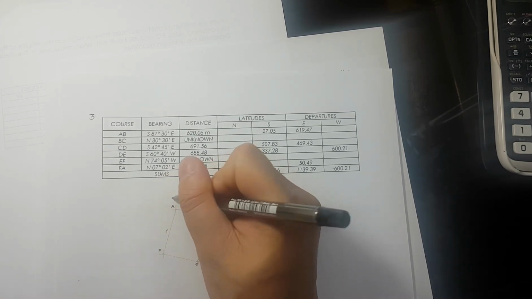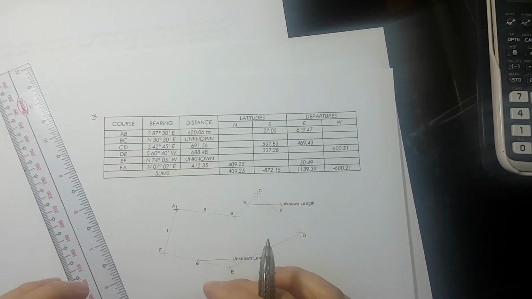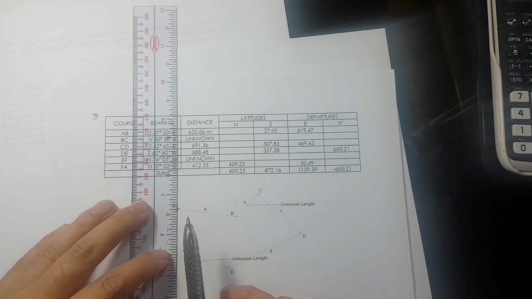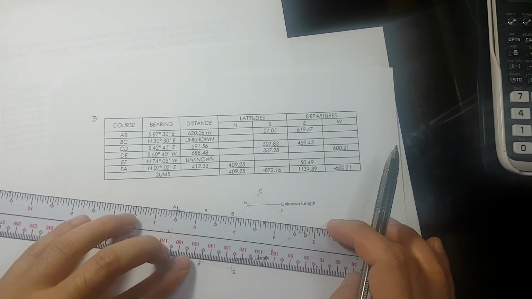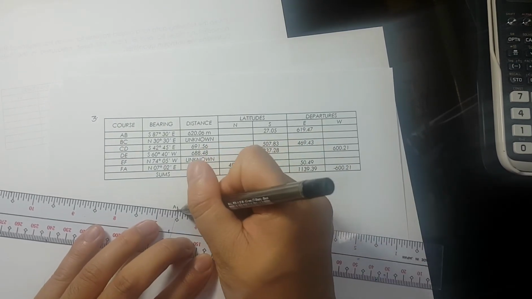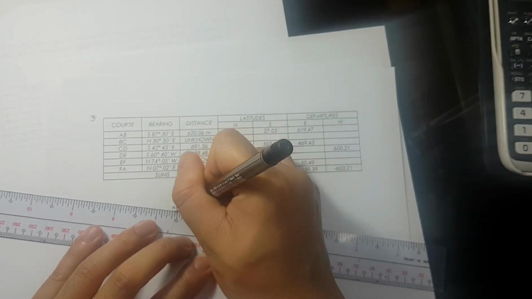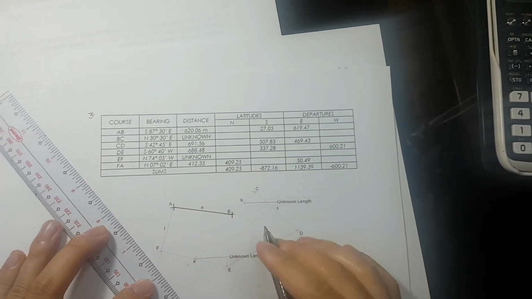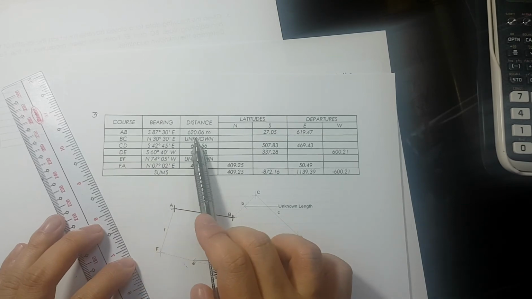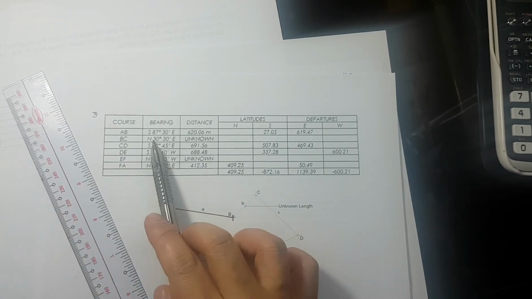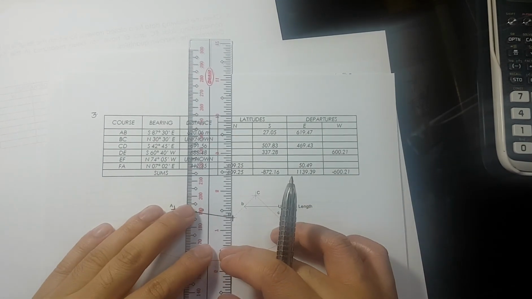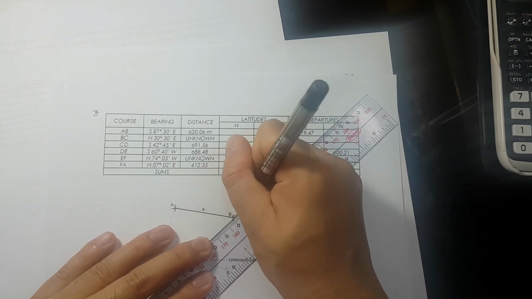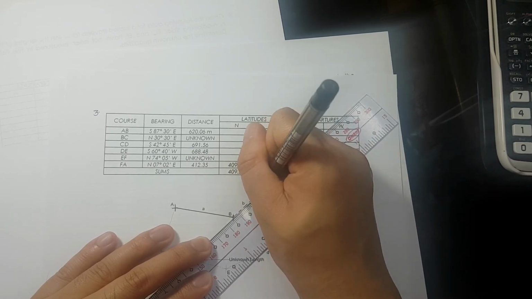So let's say this is point A. Point A is from south going east, and it has a distance of 620.06 meters. So we have a known angle and a distance, and this is point B. Now, from point B to point C, we have an unknown distance, but we have a bearing, from north going 30 degrees to east. We do not know the length of BC.